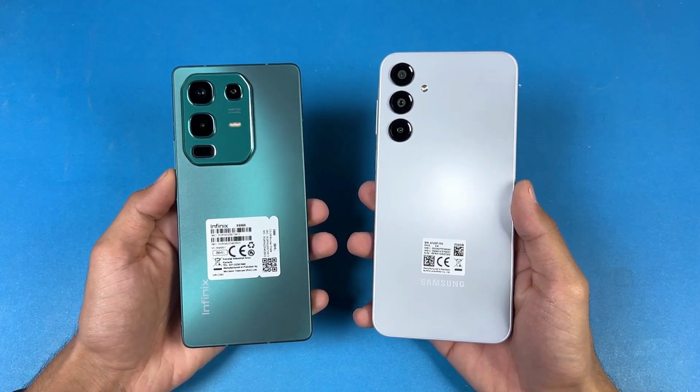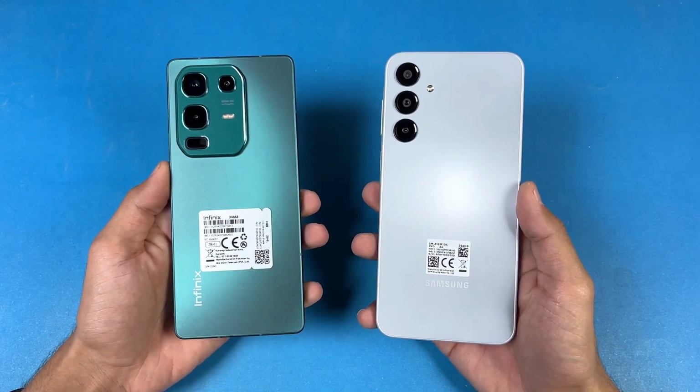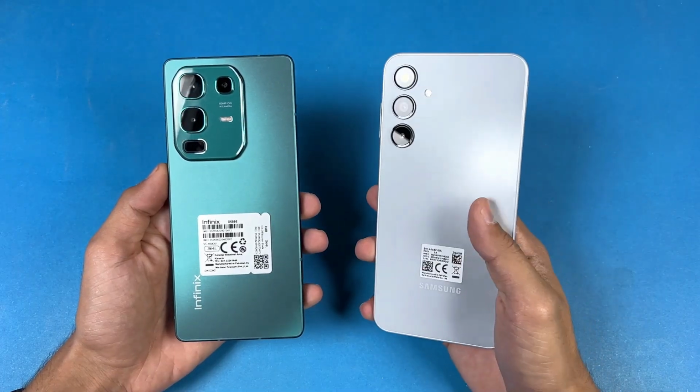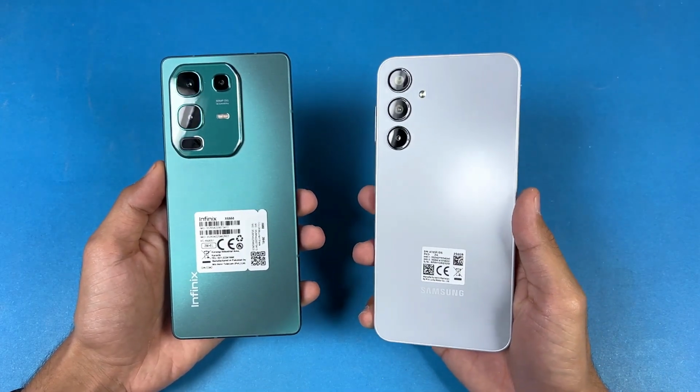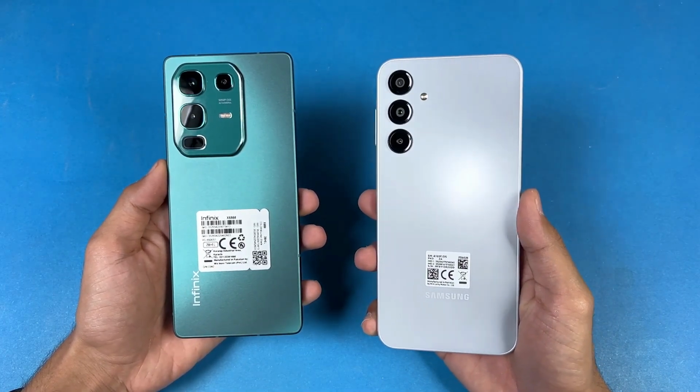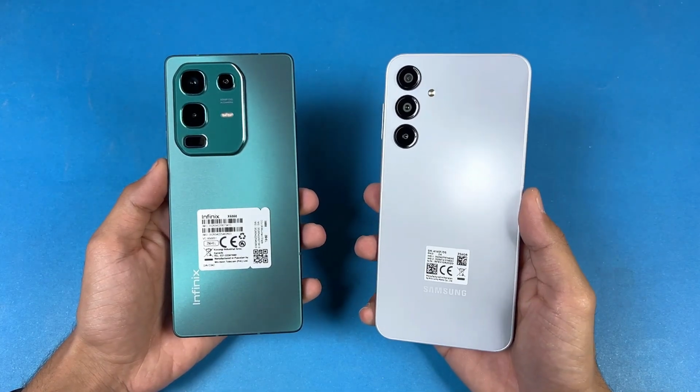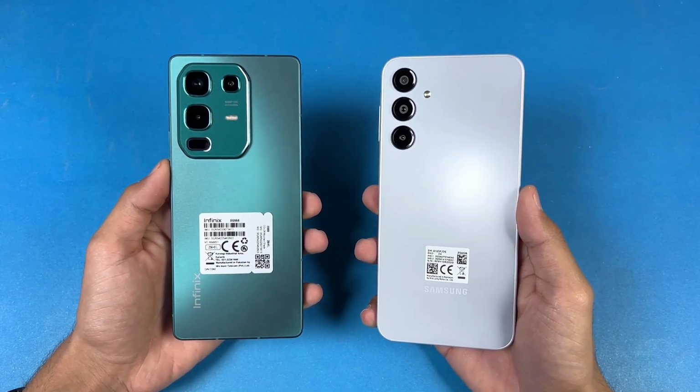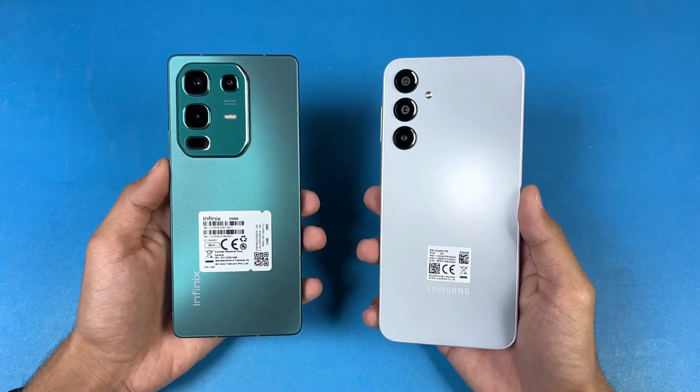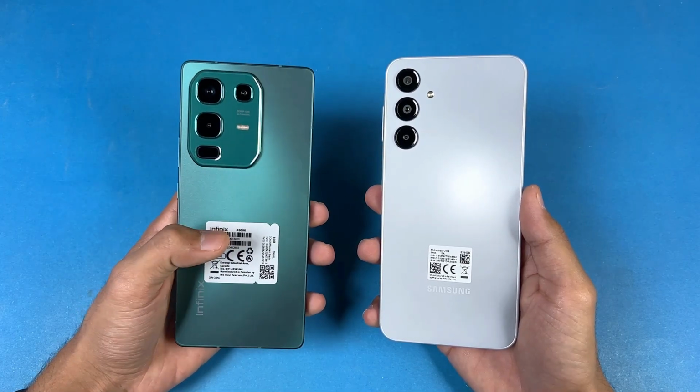It's time to check out the performance of the Infinix Note 50 against the Samsung Galaxy A16. The Galaxy A16 is powered by MediaTek Helio G99 SoC with 8 GB of RAM, while the Infinix Note 50 is powered by MediaTek Helio G100 Ultimate SoC with 8 GB of RAM.